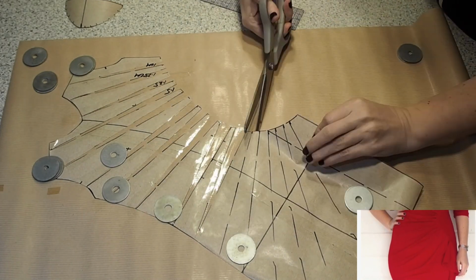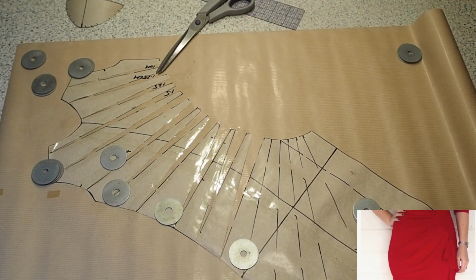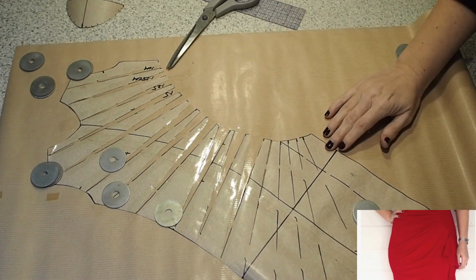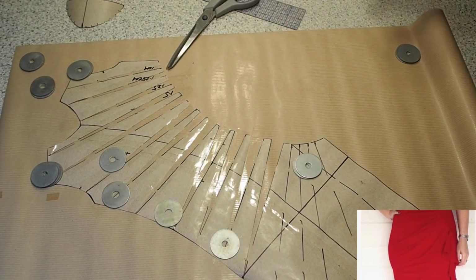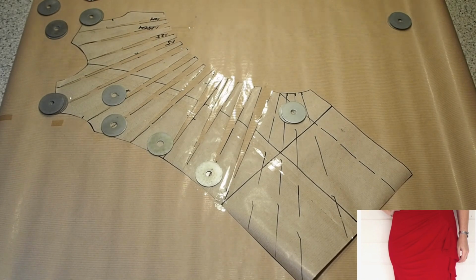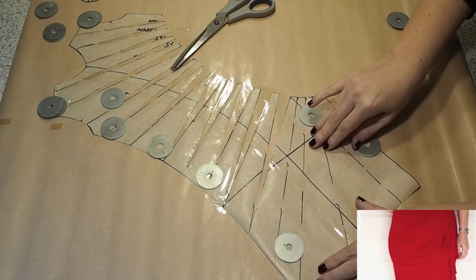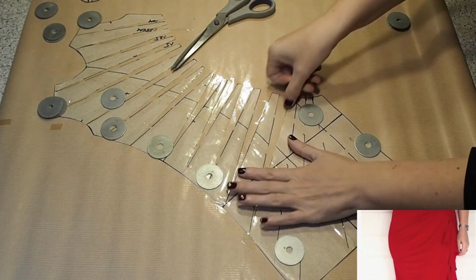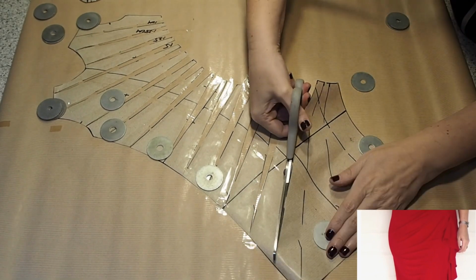And again, you don't have to use my measurements here. I've played about with the amount of spread, with the placement of the slash lines on various designs, and I find that each one is different dependent on the end look I'm going for.